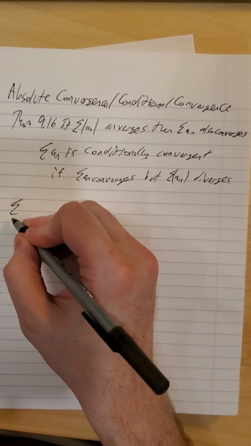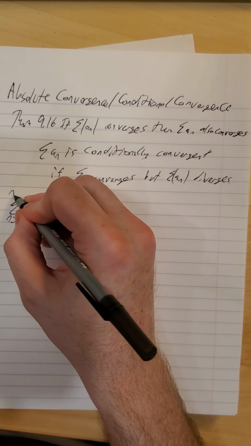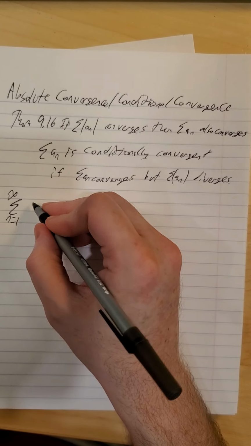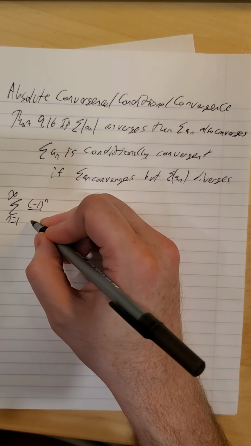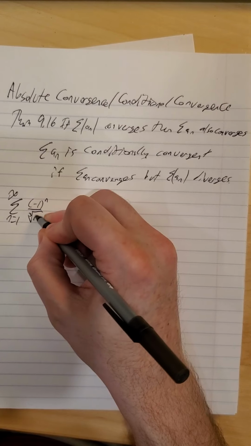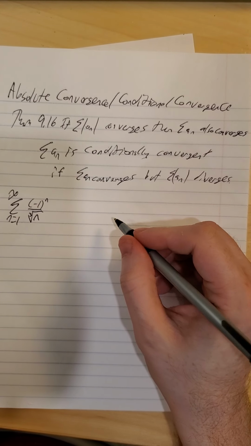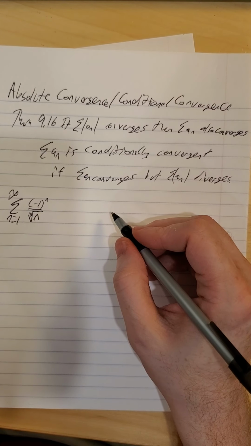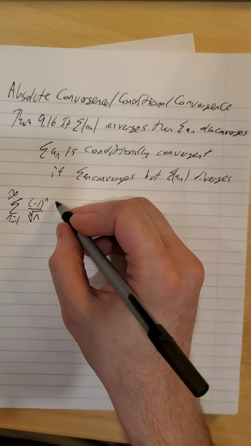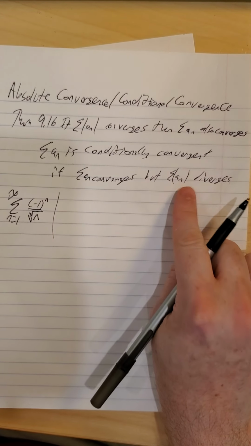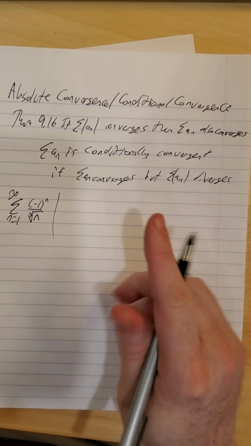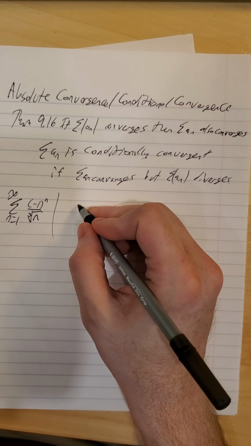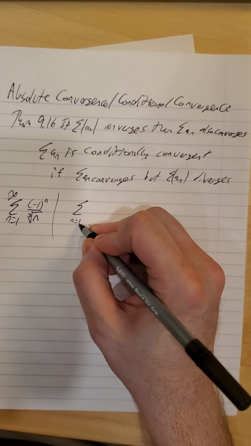So we'll start with the sum from 1 to infinity of -1 to the n over cube root of n. So really where the action is, okay, well, what is this thing doing? Is it converging or is it diverging? So let's look at that absolute value.